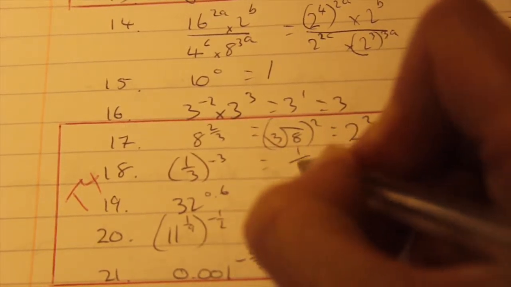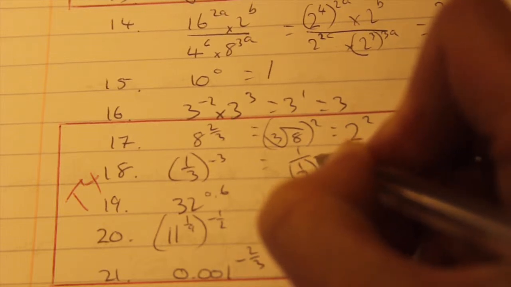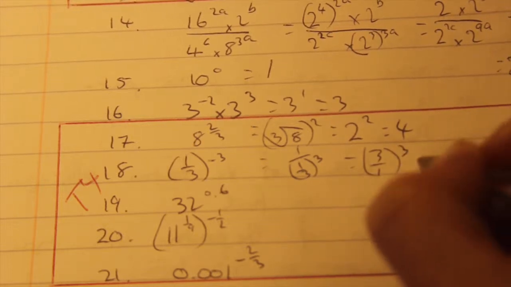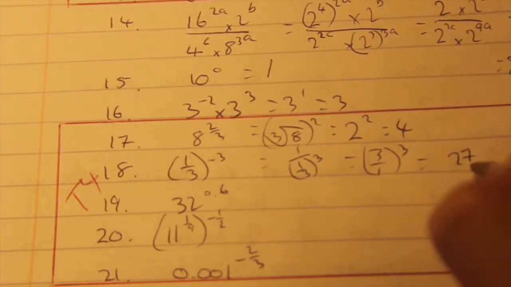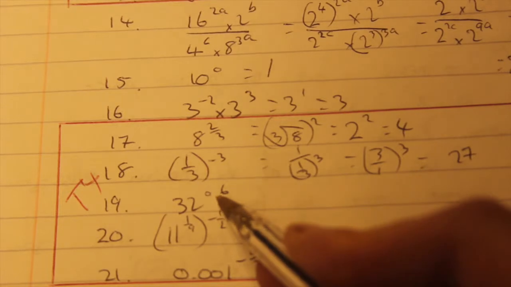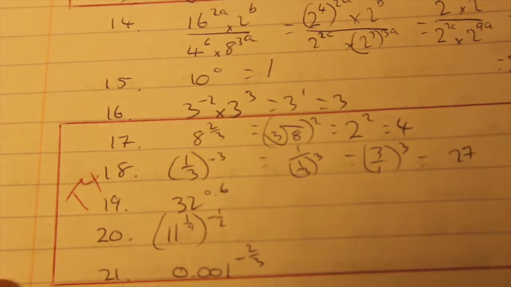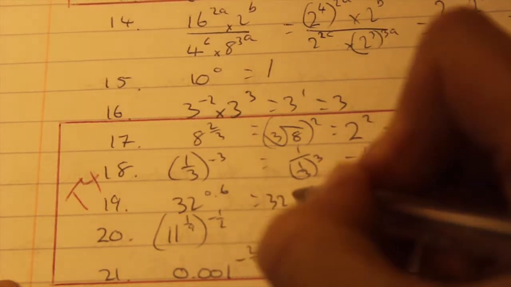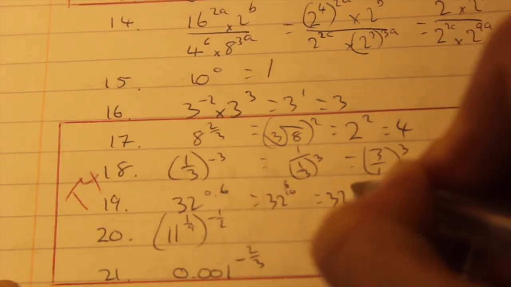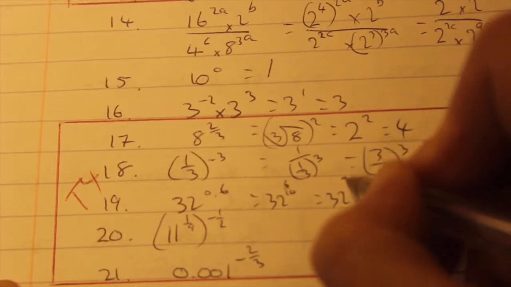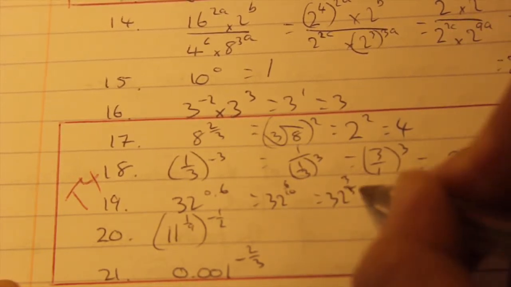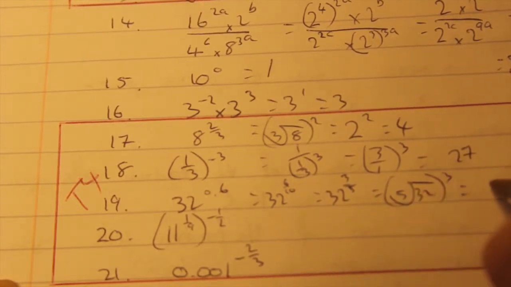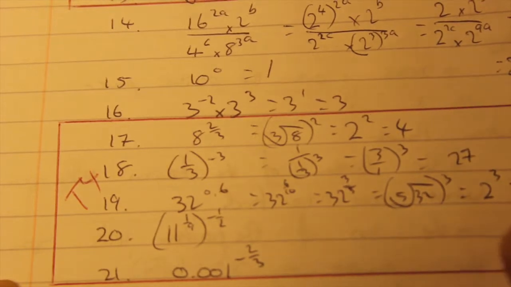Minus means 1 over. Okay? 1 over a fraction is the same as turning it upside down. Power of 3. 3 cubed is 27 over 1. You do not have any rules for decimal indices, but you should know that decimals and fractions are linked together. So I could write that as 6 over 10, which cancels down, divided by 2, 3 over 5. Bottom of your fraction tells you the root, so it's the fifth root of 32 cubed. Fifth root of 32 is 2, cube it, gives you 8.